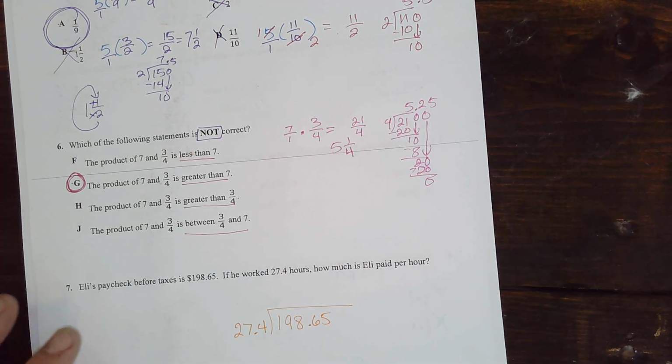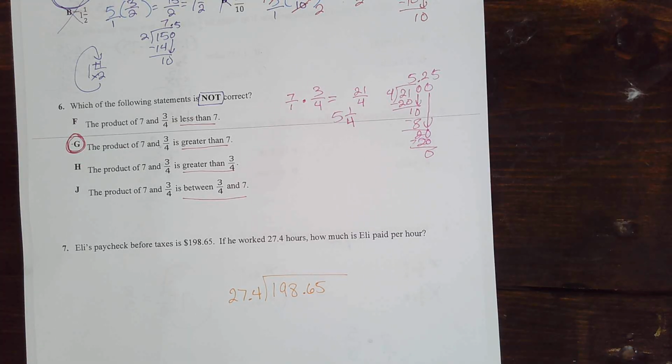27.4. Now there is a little trick that we do here in order to turn our divisors that end up being decimals into whole numbers. The easiest way to do that is as if you're multiplying it by 10, so you're just moving that decimal all the way to the right.